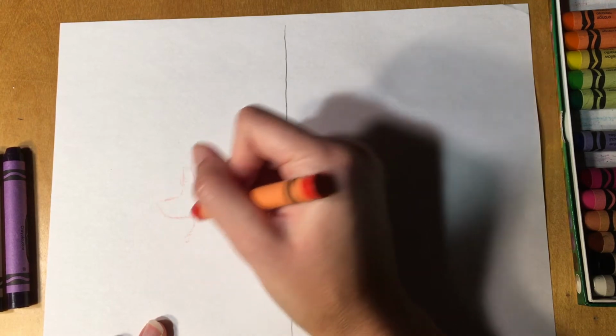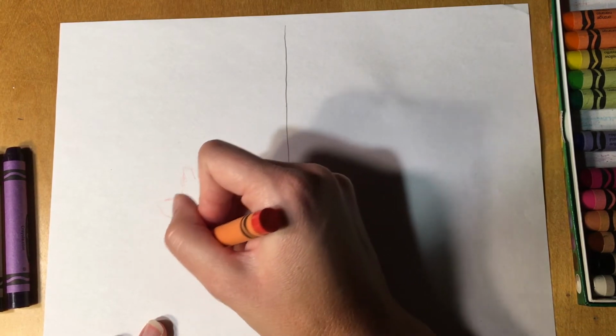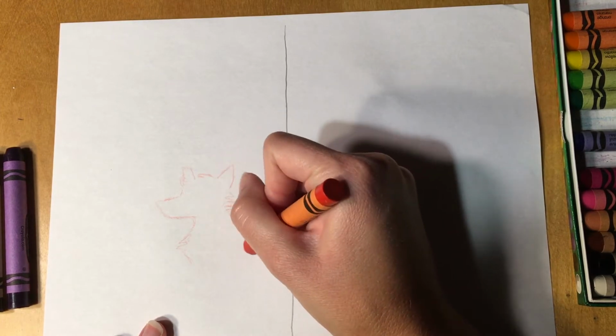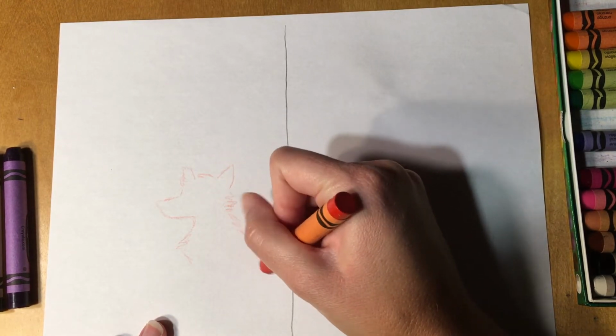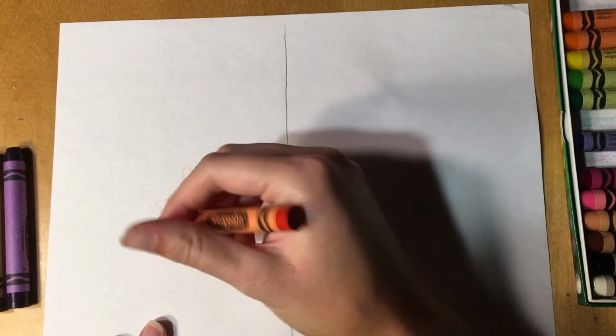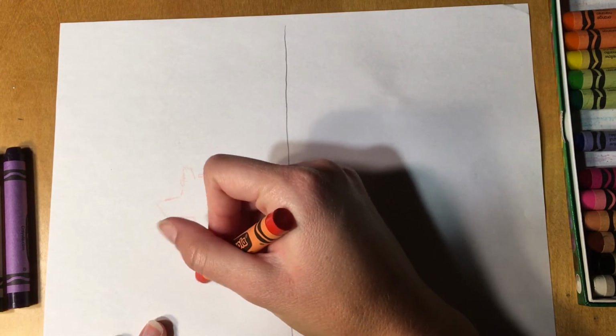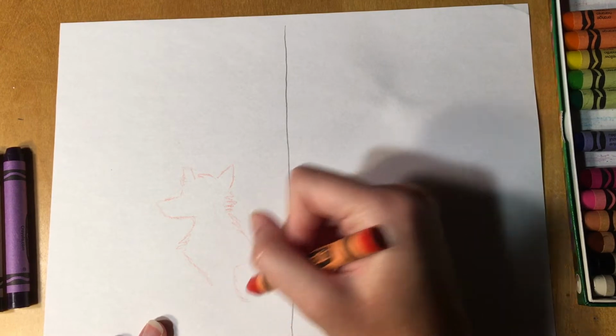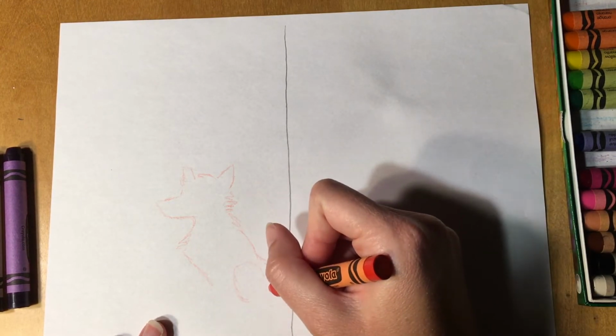And chest. Doesn't have to be perfect. Just really trying to practice those light values. Got a leg down here. Maybe the tail's gonna come around like this.